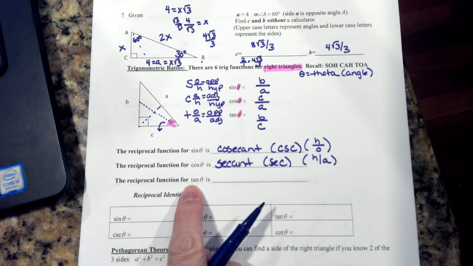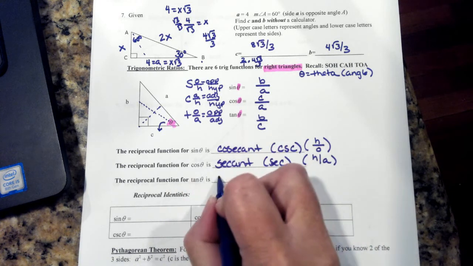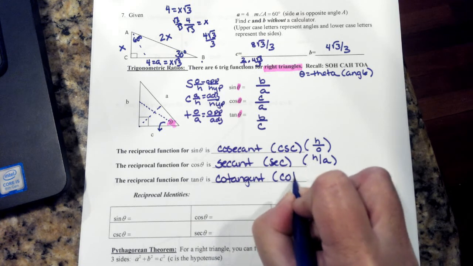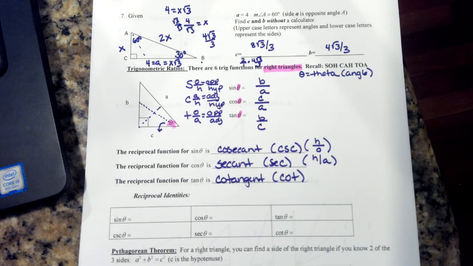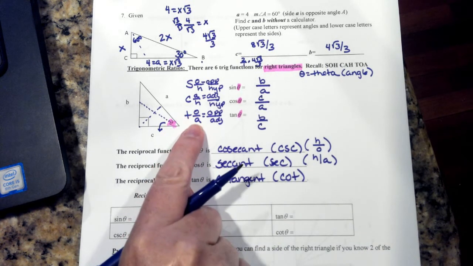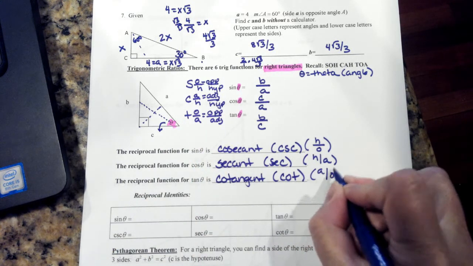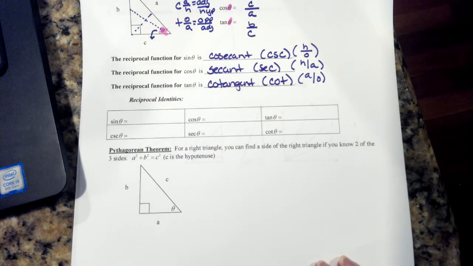The reciprocal function for tangent is cotangent, and we can abbreviate that as COT. And again, since we know tangent is opposite over adjacent, then we know cotangent is going to be the adjacent over the opposite. So just some reciprocal identities that we're going to look at this particular year.